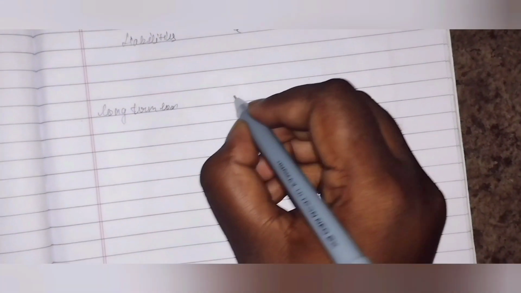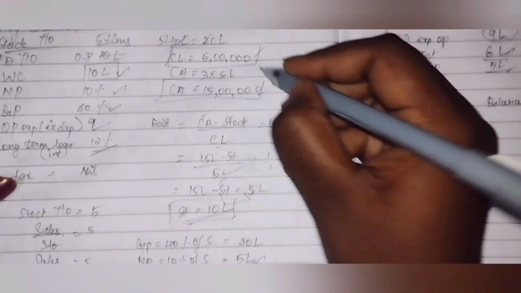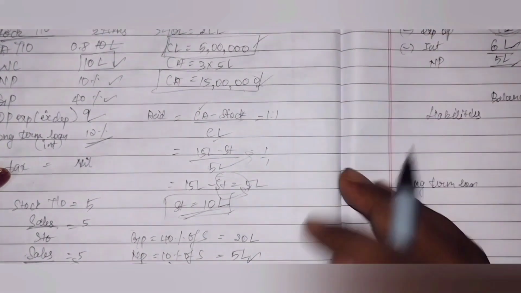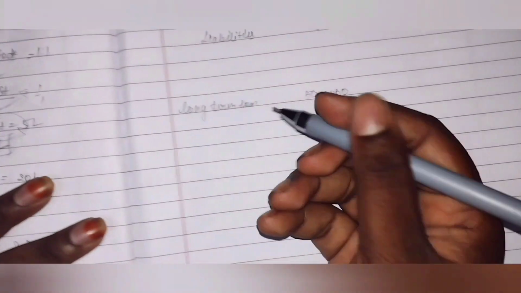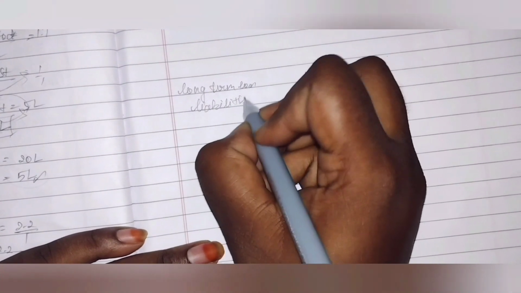Here we just found out 50 lakhs. We have to write it. And we have found out current asset and current liability. Current liability is 5 lakh. Current asset is 15 lakh. Here we will write current liabilities 5 lakhs.